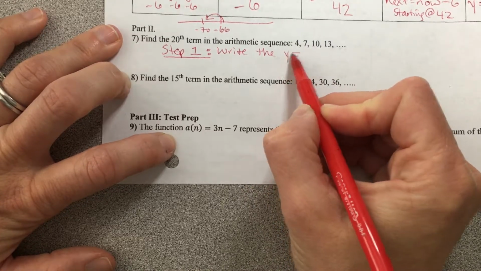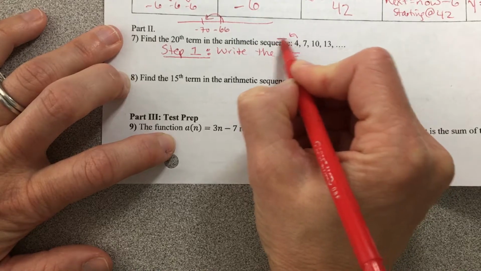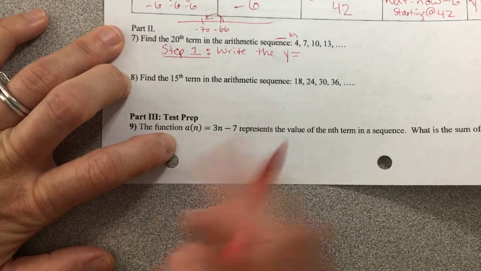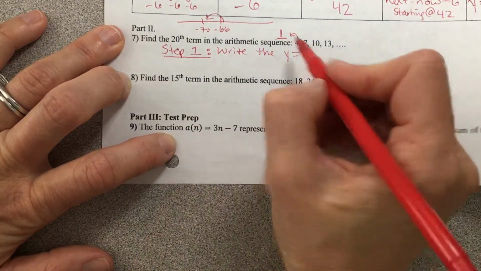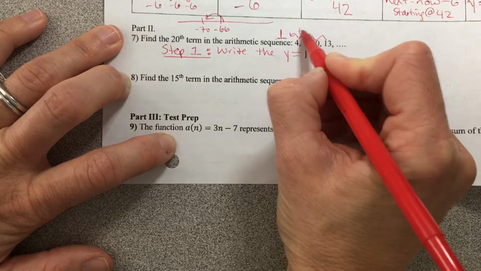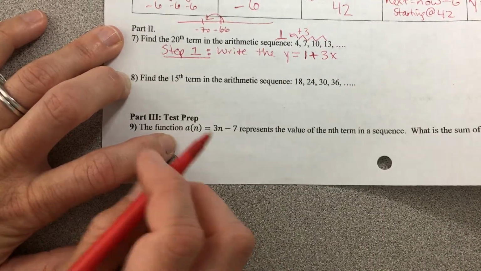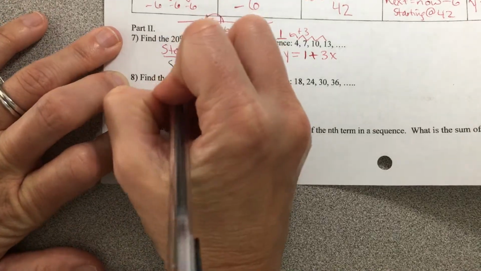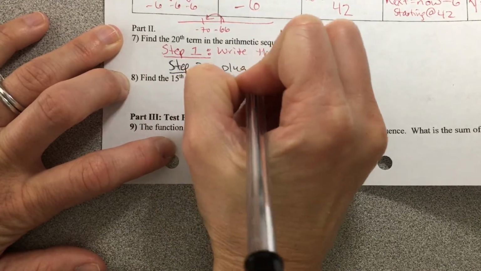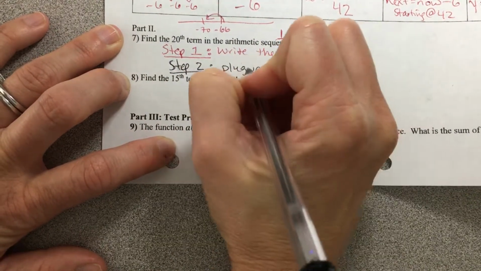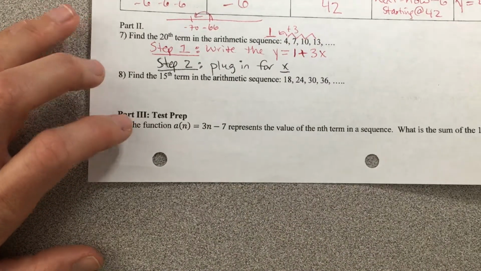So for step 1, you're going to write the y equals formula for these numbers. For the y equals, I don't start at 4. I have to go back. So what would be the number? 1. So for the y equals, it's going to start at 1. And then what's my slope? What's it doing every time? It's adding 3. So that's step 1, to write the y equals. Step 2 is to plug in for x.